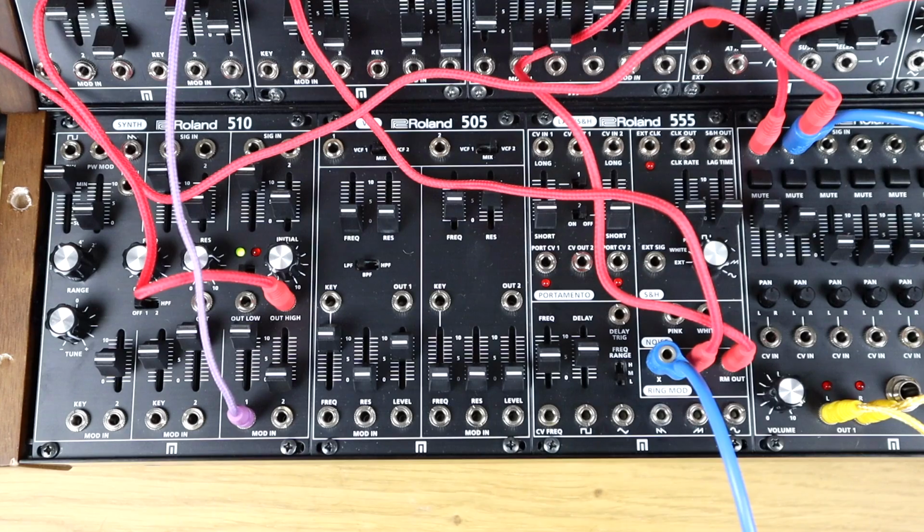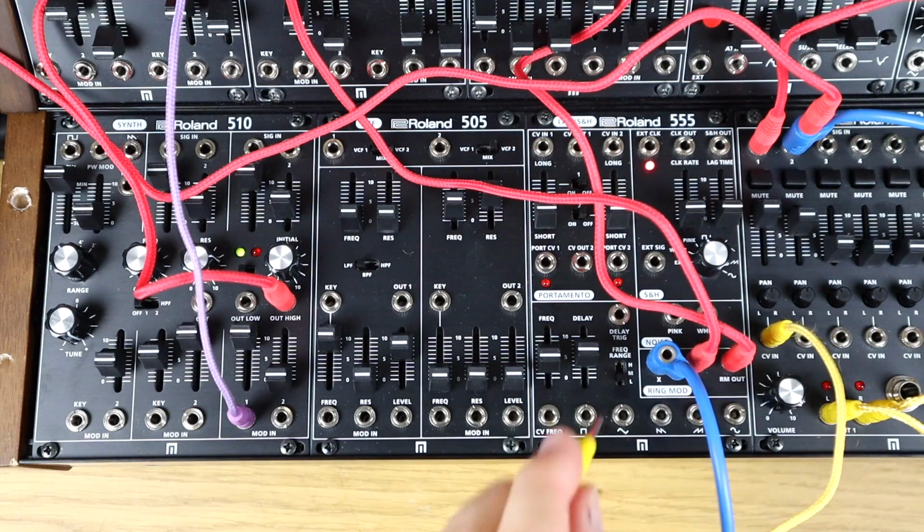Adding some panning modulation, because why not?